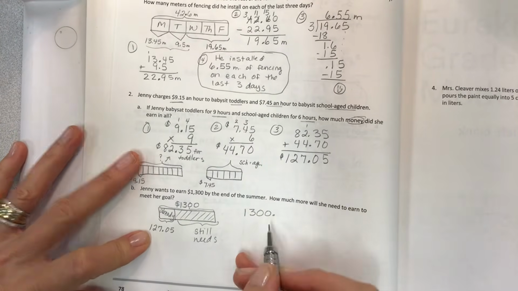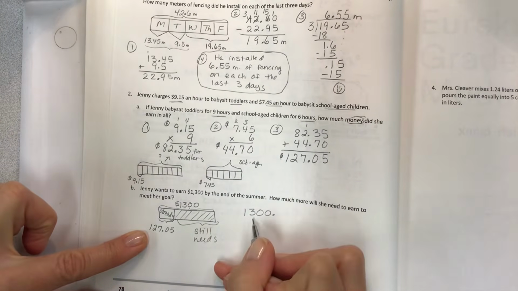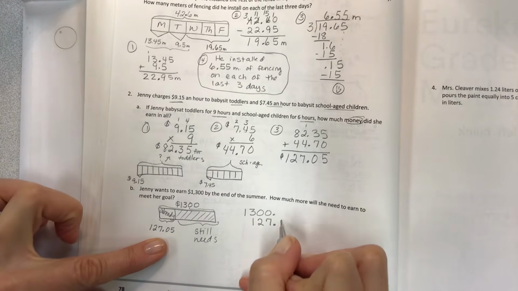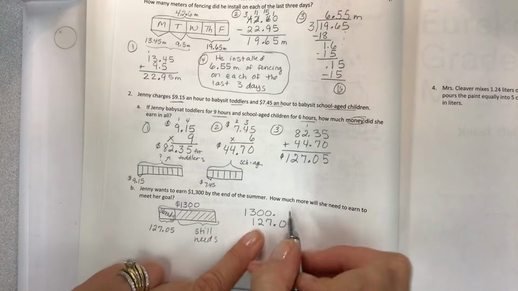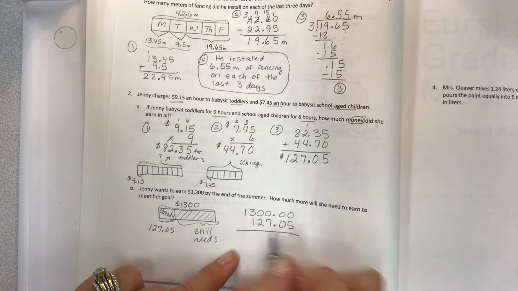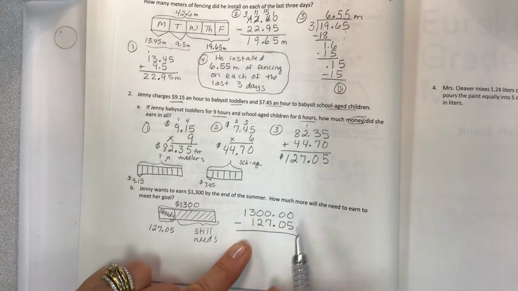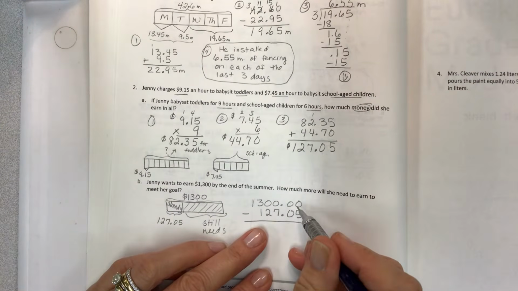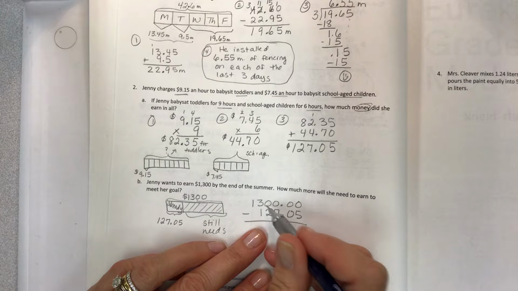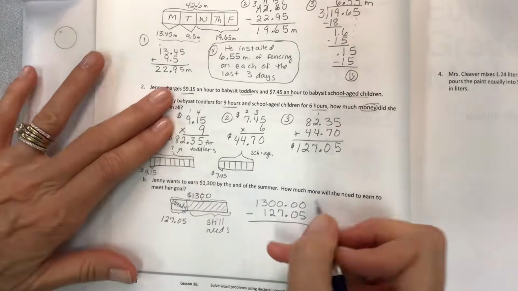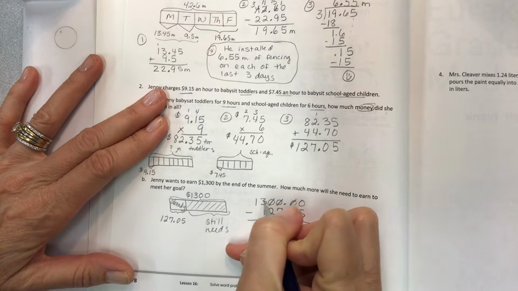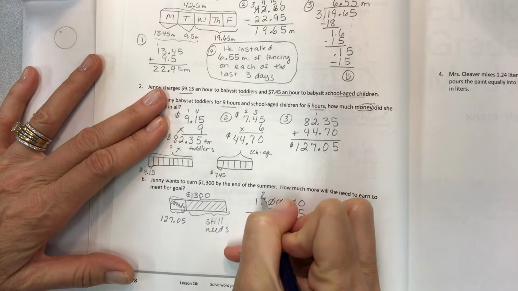1,300 minus, now watch me put the decimal there, and then line up your place value positions. 127.05. We're taking that away. Put a couple of zeros. That way you can subtract from something because you have to have that there. Okay, no problem with zeros on the top. Remember the trick that I showed you. So nobody's home, nobody's home, nobody's home. Take 1.